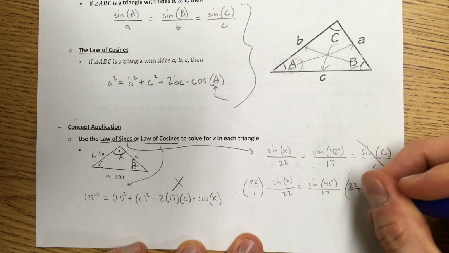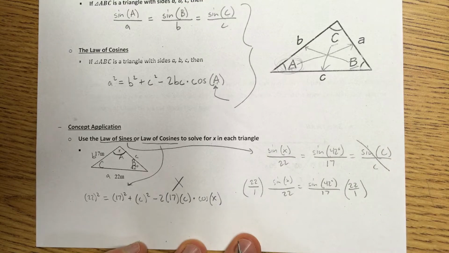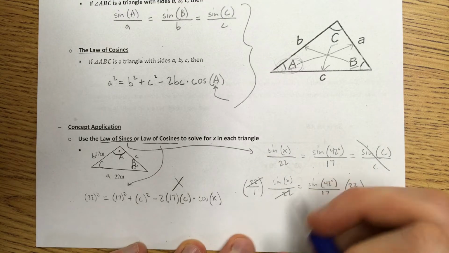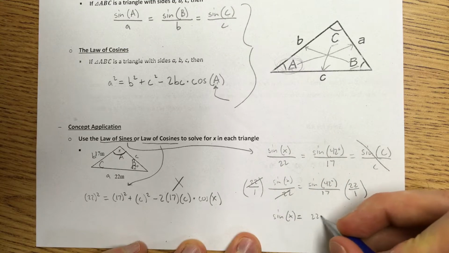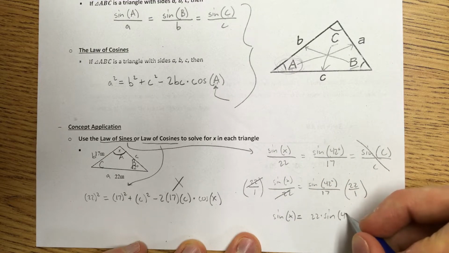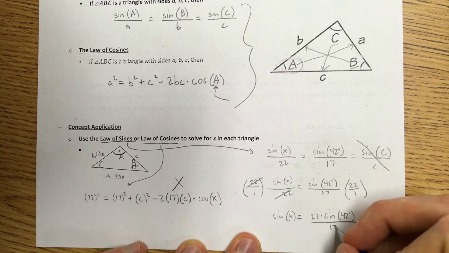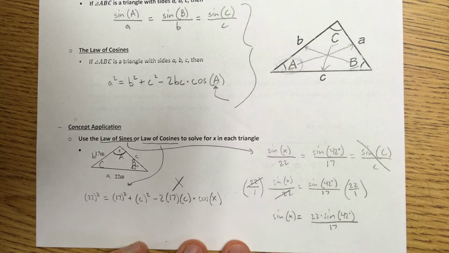Write it as a fraction over here as well. These 22s would divide out. We're left with sine of x equals 22 times sine of 42 degrees over 17. And then here we have the sine of x isolated, which is what we want.